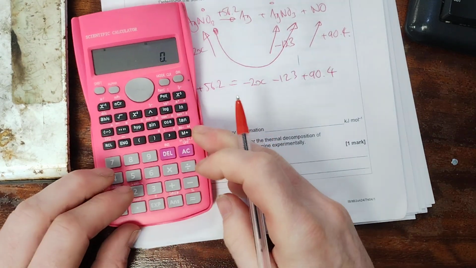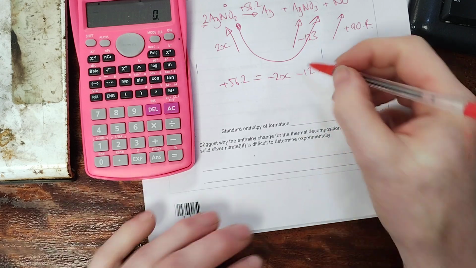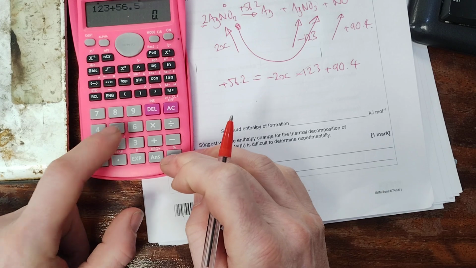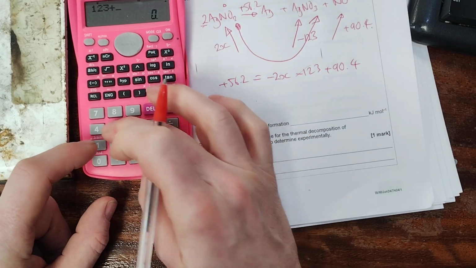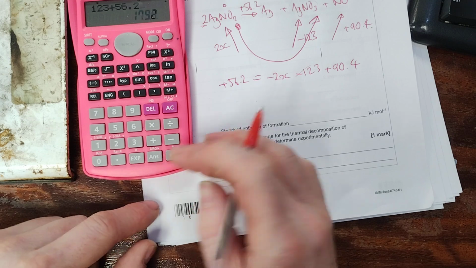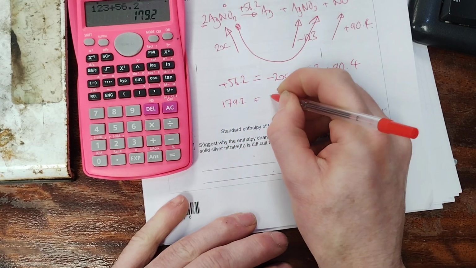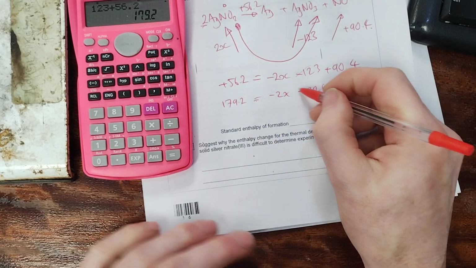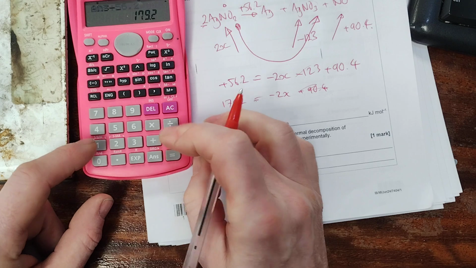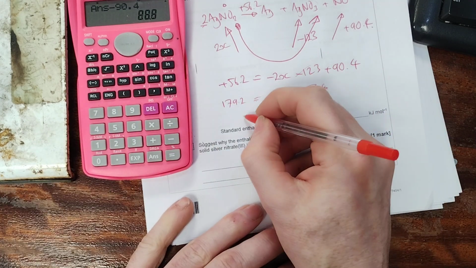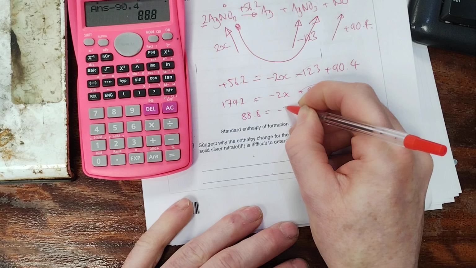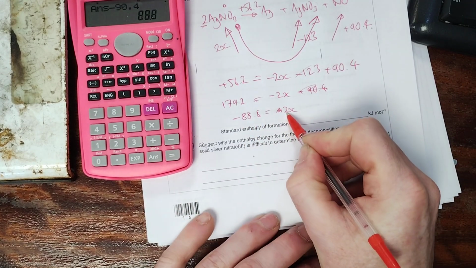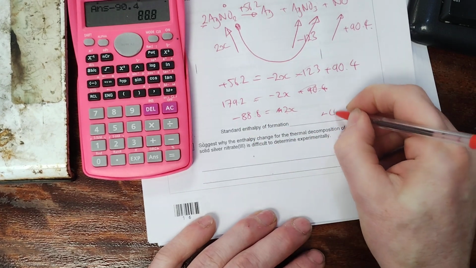I'm going to rearrange this. Let's just see if I can do it quickly. I'm going to add 123 onto each side. 123 plus 56.2. Oh, I wrote it wrong. 123 plus 56.2, 179.2 equals minus 2x plus 90.4. All right, so I'm going to take the 90.4 off each side. 88.8 equals minus 2x. So just swap them around. Minus 88.8 equals 2x. X equals minus 44.4.